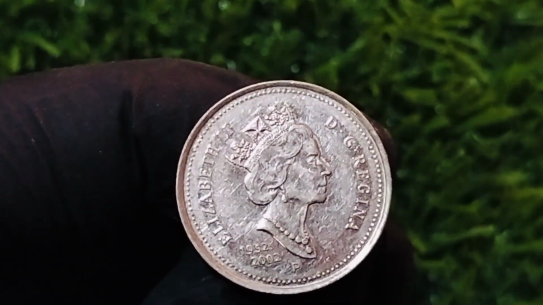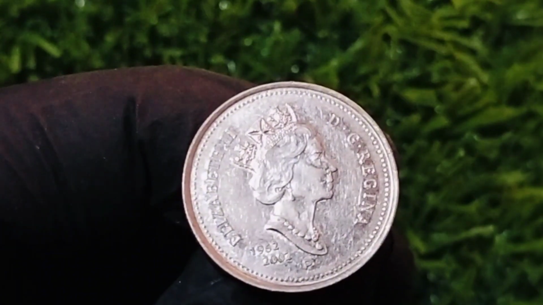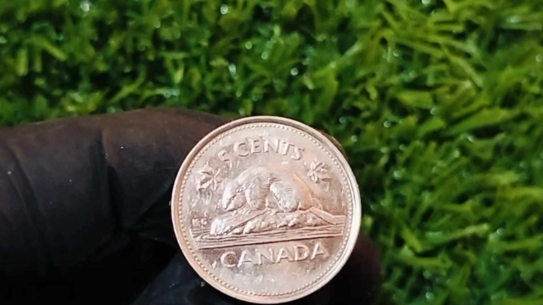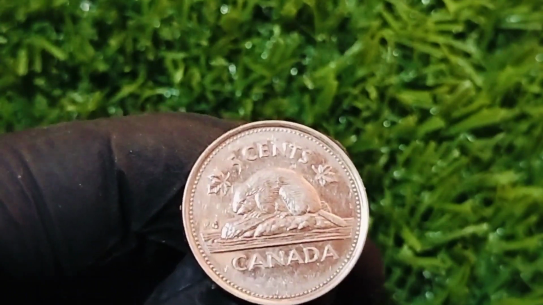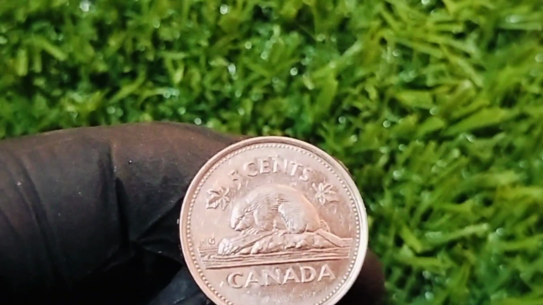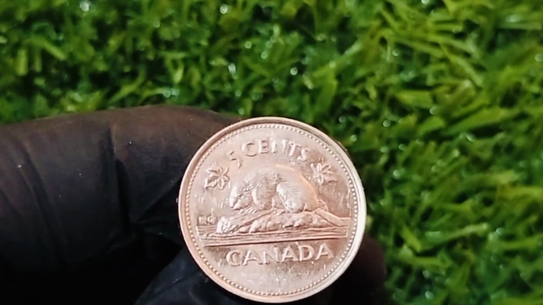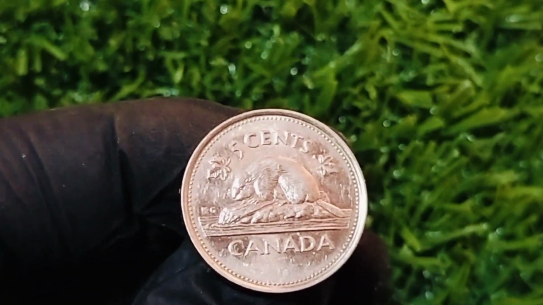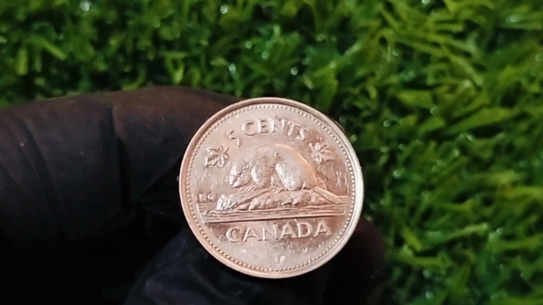The reverse side of the 2002 Canadian 5 cents coin features the iconic beaver design, which has been a symbol of the Canadian nickel since 1937. This reverse design was created by artist G.E. Kruger Gray, an English artist who designed multiple coin motifs for Canada.